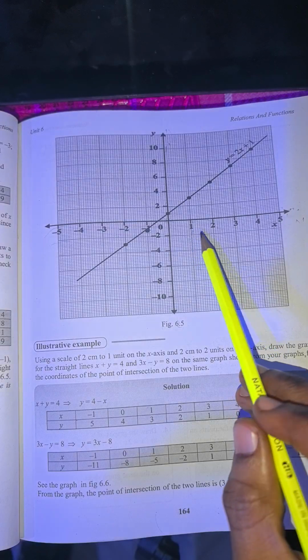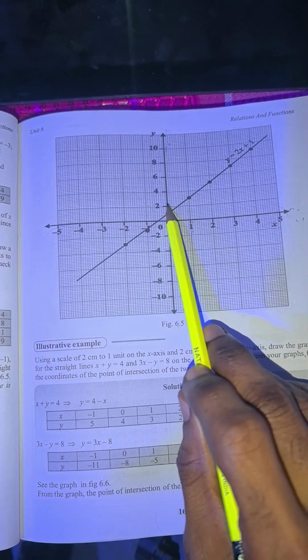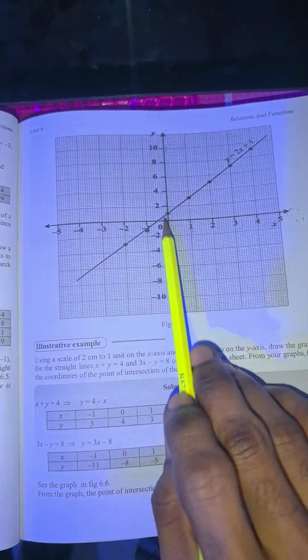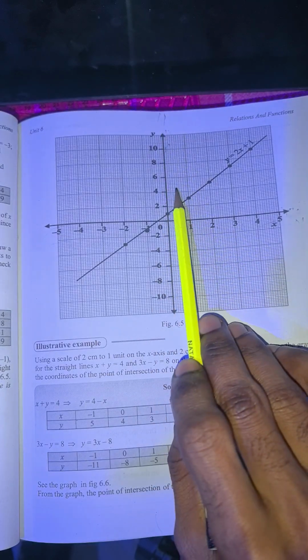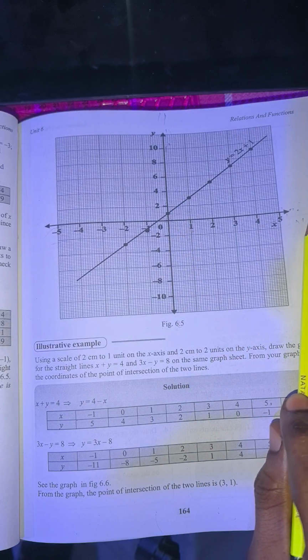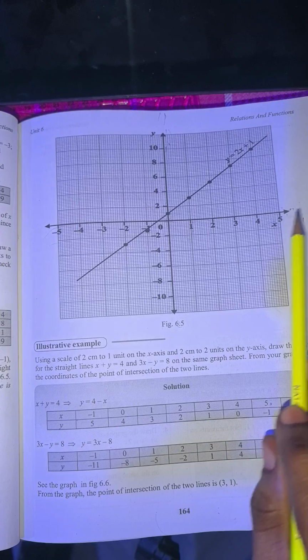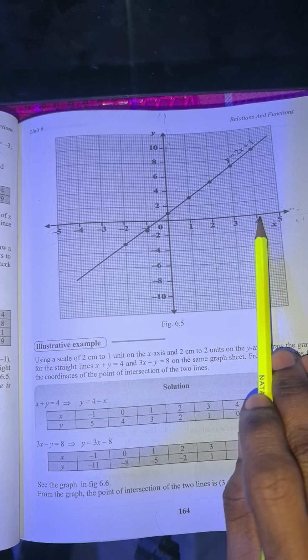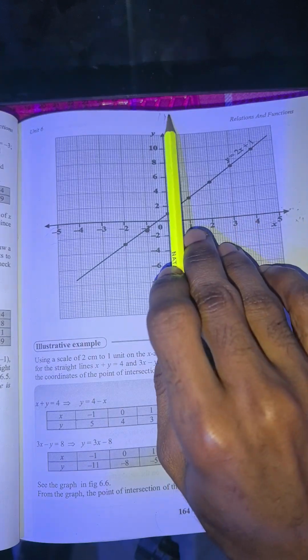Someone will still keep 1, 2, 3 on the x plane, and 1, 2, 3 also on the y. Someone may also keep to 2, 4, 6, 8, 10, both on the x and y.